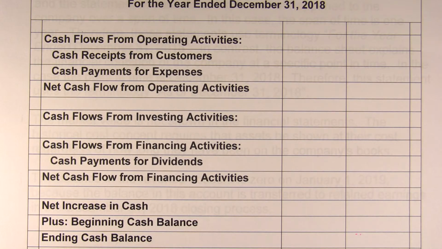Now it asks us to take a look at the cash flows. Remember, this is cash that comes into or goes out of the business based on operating activities, doing what we do, based on investing activities. If we buy property, plant, equipment, stock of another company, bonds of another company, all of those things are investing activities. And our financing activities go to our capital structure, our stock, our bonds, our mortgages, our notes. So let's take a look.